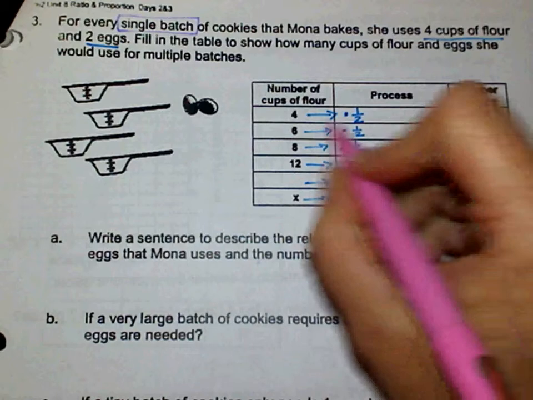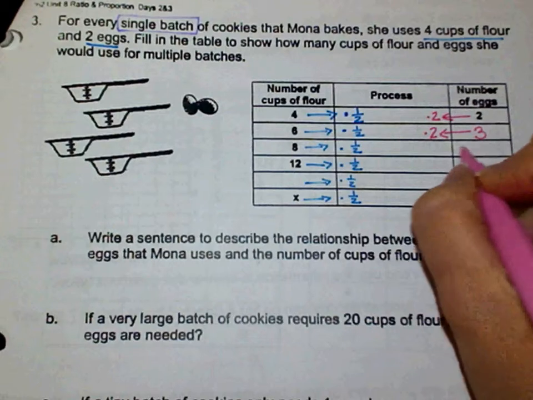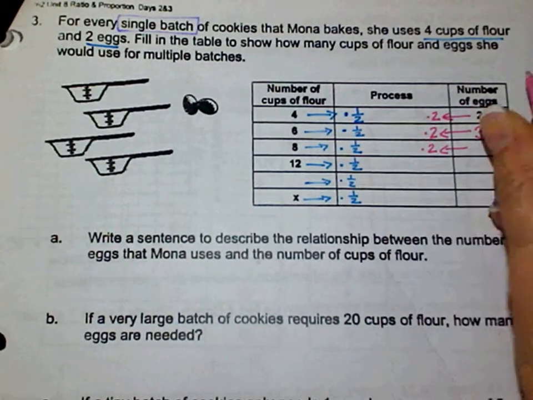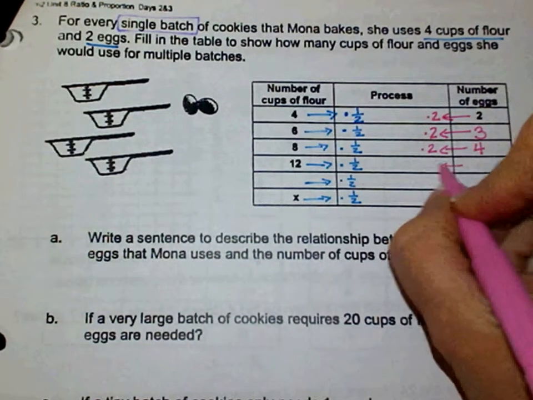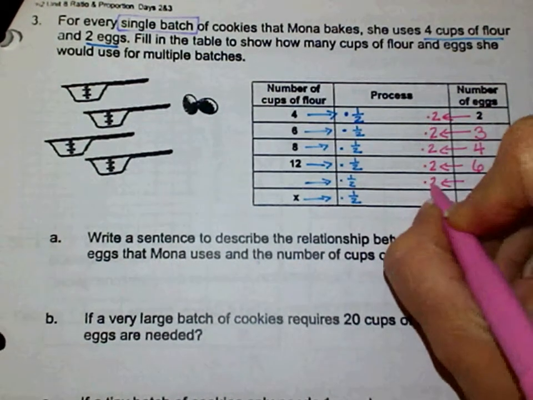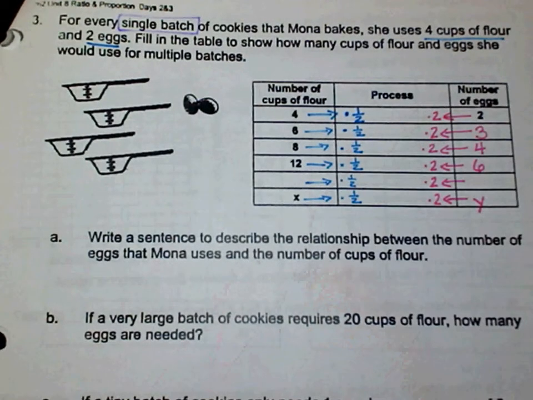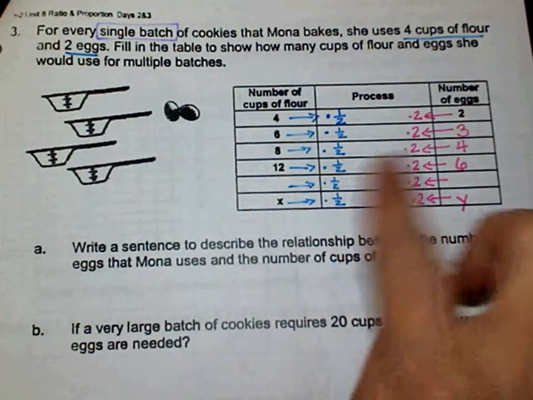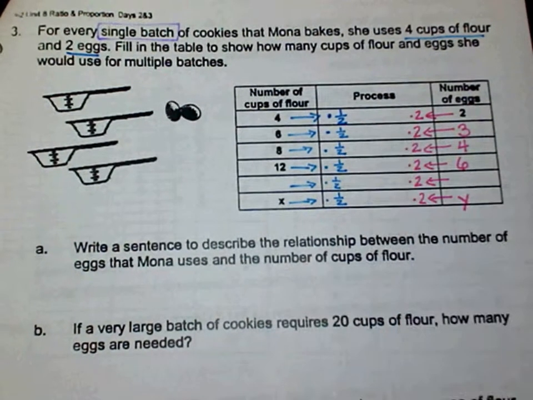So what times 2 is 6? 3. This number times 2, well, what times 2 gives me 8? 4. This number times 2, what times 2 gives me 12? 6. And then this one will be times 2 once I know what number it is, so we could say y times 2 gives us x. So our process is dependent upon whichever one. These are opposite of each other because this is like dividing. So we've got our process and we've got it set up so that we are able to answer any question.